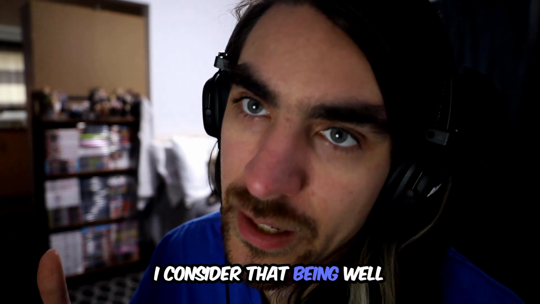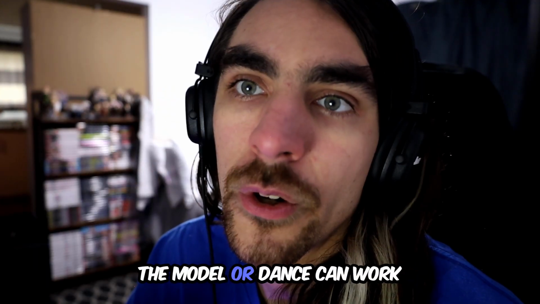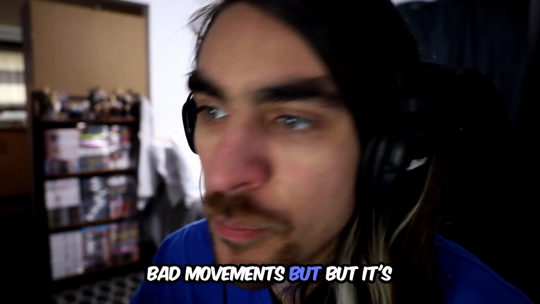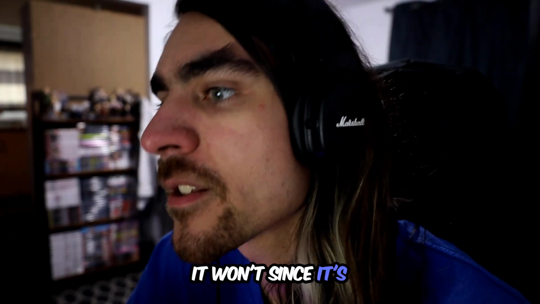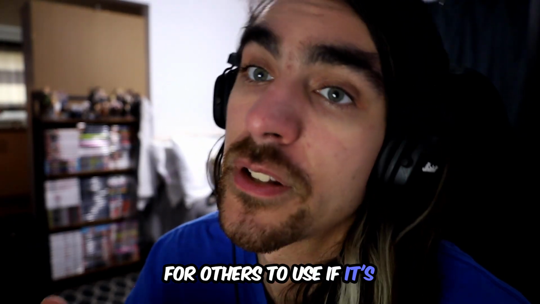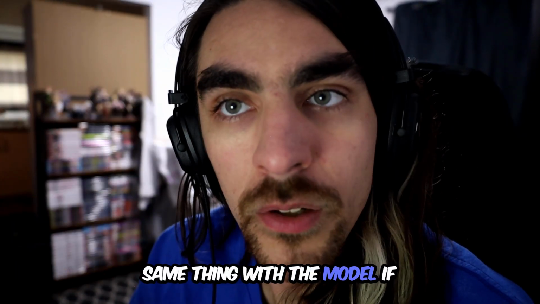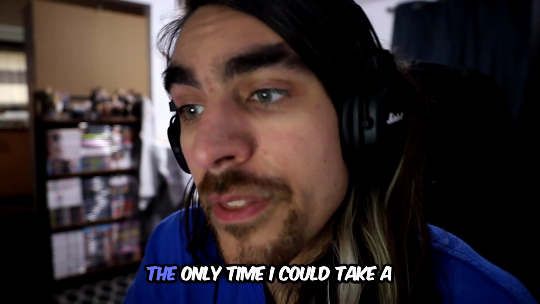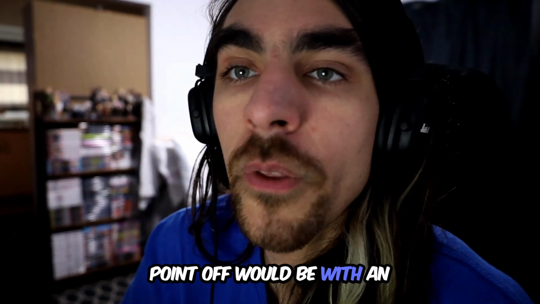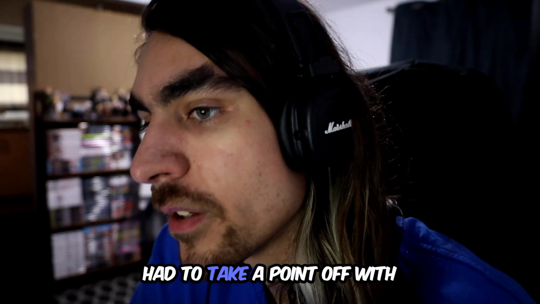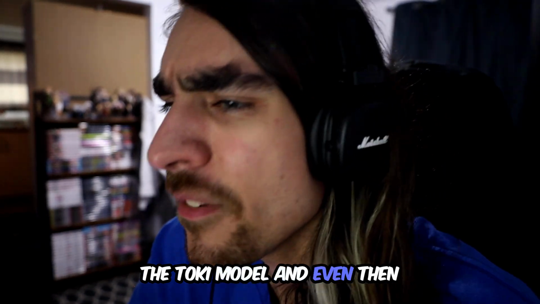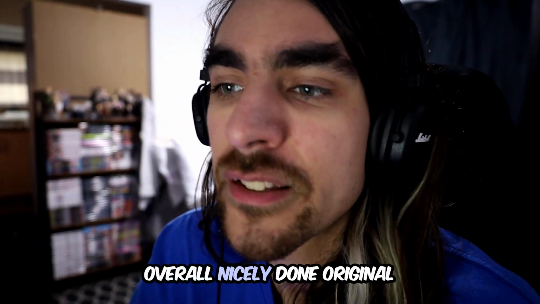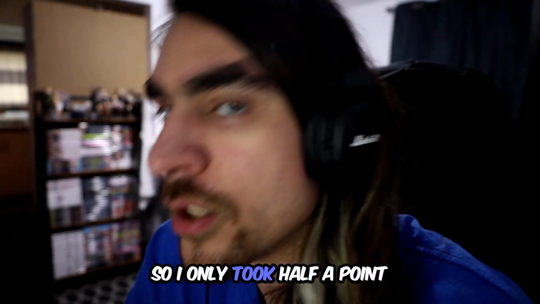I consider something well done if by itself the model or dance can work, like if the dance instruction doesn't have any bad movements, but it's kind of obvious it will, since it's already been fine-tuned for others to use if it's not an original one. Same thing with the model: if it comes from the game itself, it's sure to work properly, it's been made by professionals. The only time I could take a point off would be with an original outfit, like when I had to take a point off with the Toki model, and even then I didn't want to be too hard on it, since it was an overall nicely done original model, so I only took half a point.